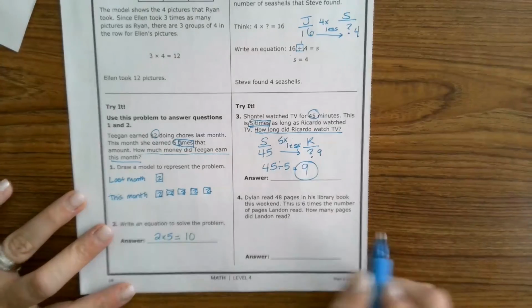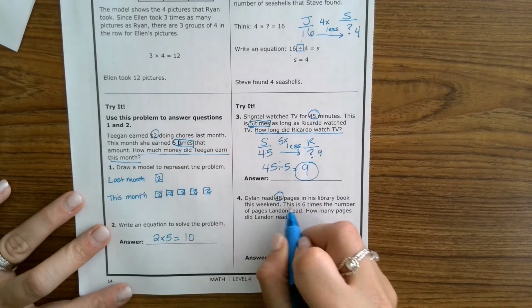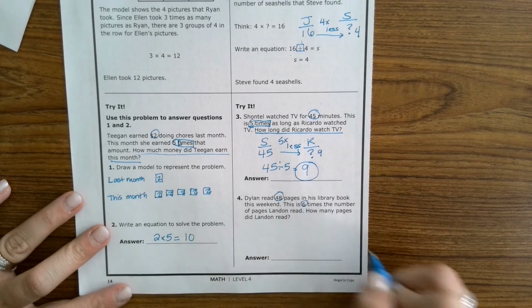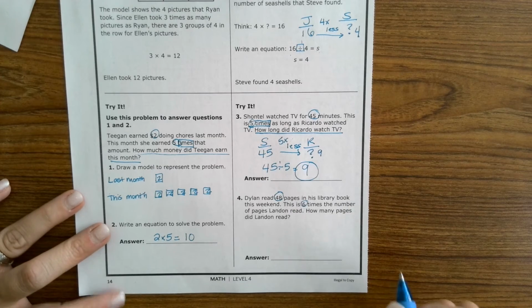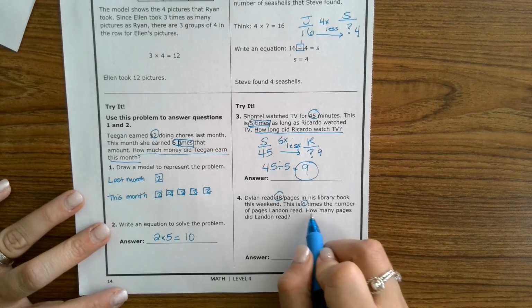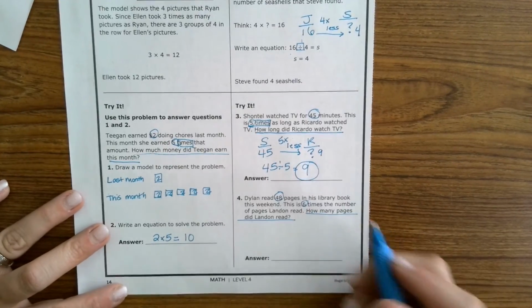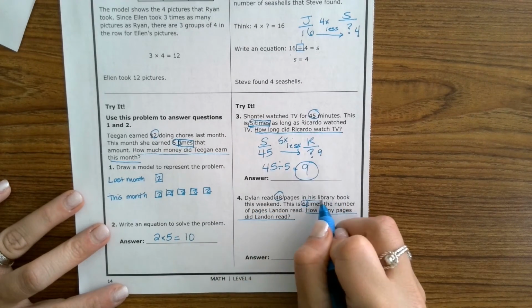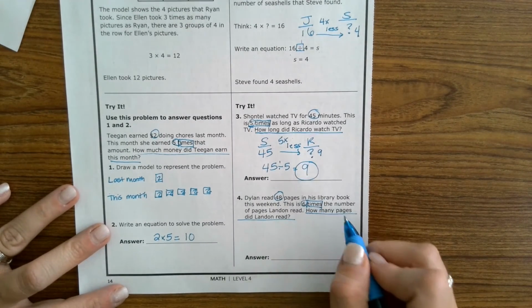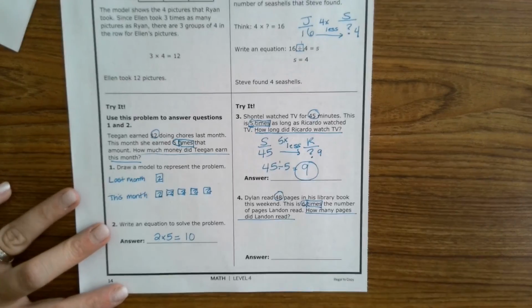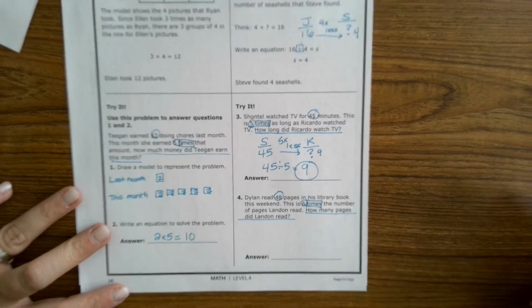All right, let's look at number 4. Dylan read 45 pages in his library book this weekend. I'm going to cube it by circling in the numbers. This is 6 times the number of pages Landon read. How many pages did Landon read? We're going to underline the question. We're looking for how many pages Landon read. We are going to box in keywords, in this case times. And you know when you see times, you could be multiplying or dividing. So we've really got to pay attention here.